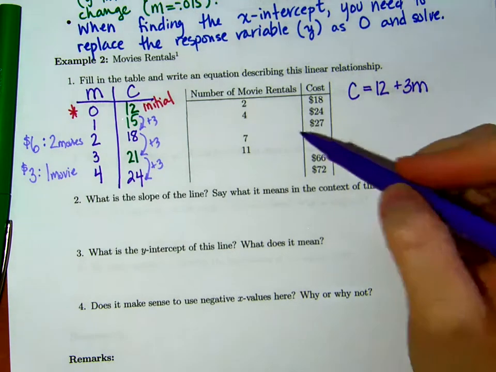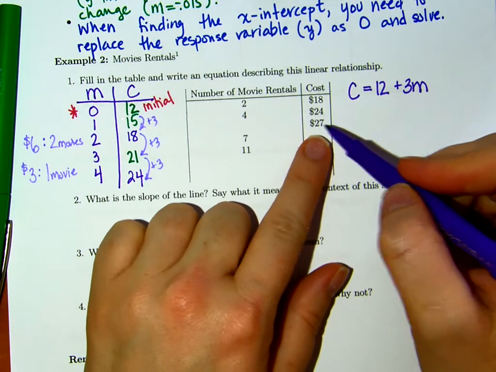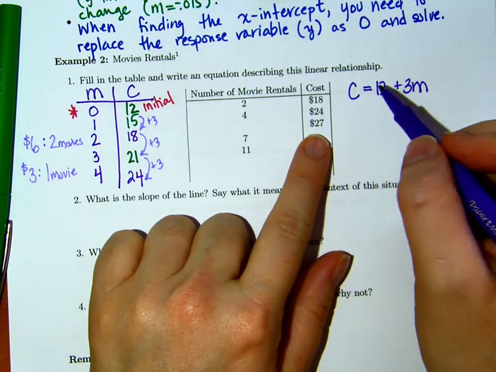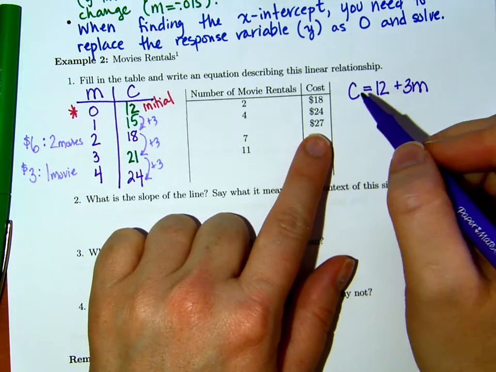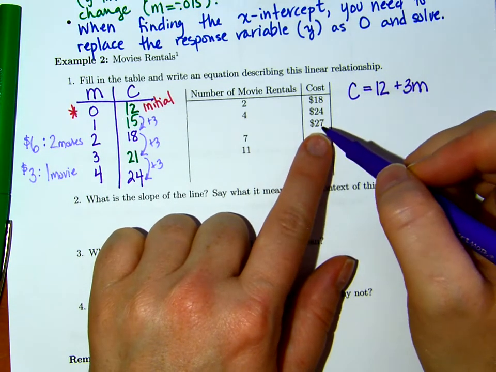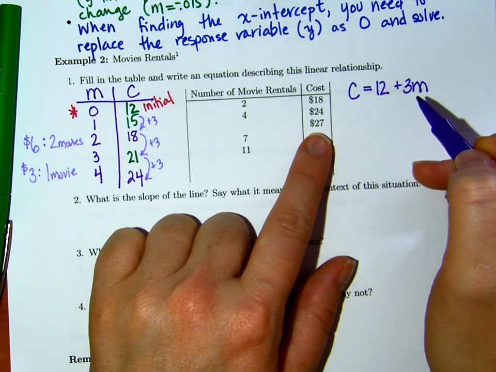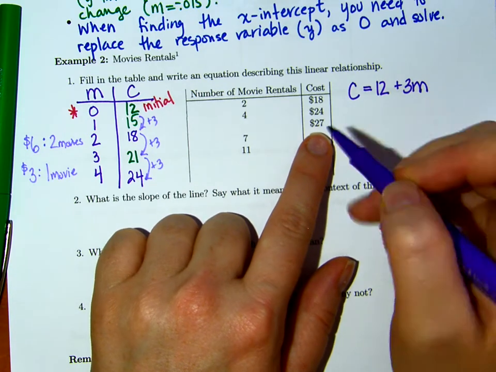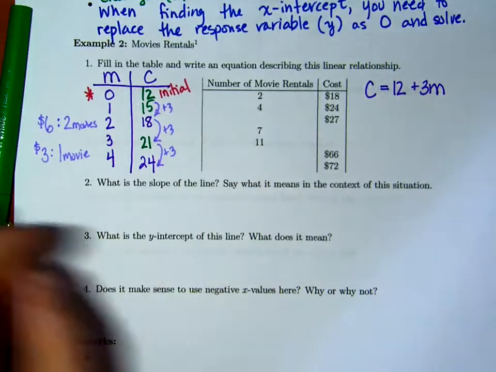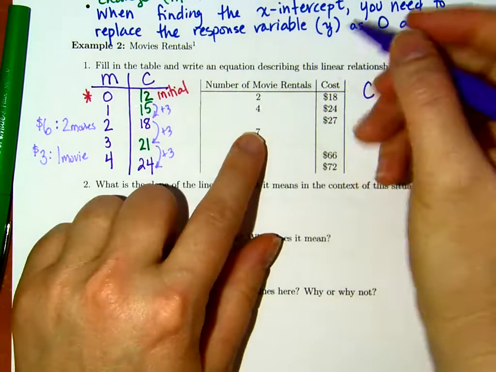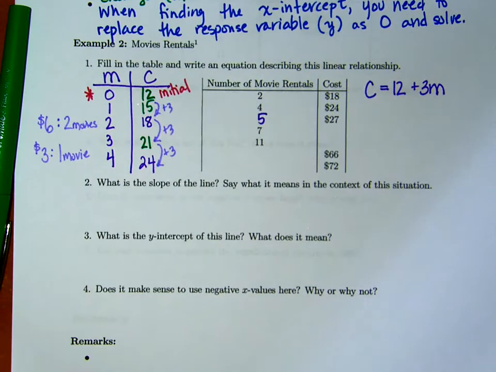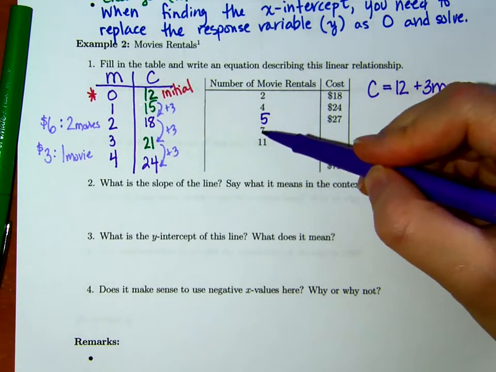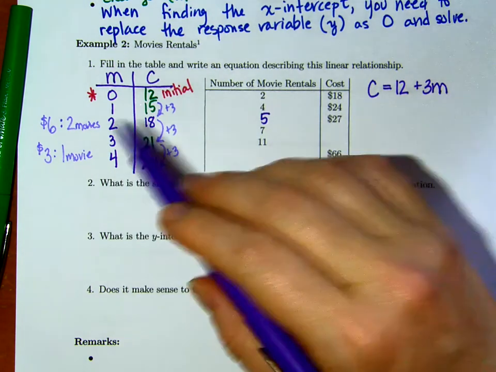Okay, so let's see how much this would be. $12 of this is the flat fee. So that would leave 15 bucks, and that's for 3 movies. 15 bucks for 3 movies means you rented 5 movies. Okay, so filling in this table, 5. Oh, and that makes sense. Look, it's 3 additional more dollars, so it's 5. From here to here, that's 2 more movies, so we have to add 6 bucks.